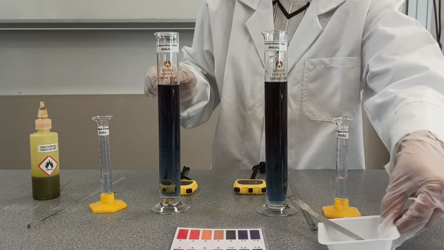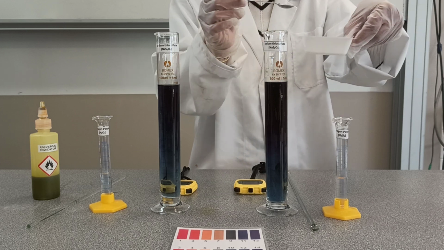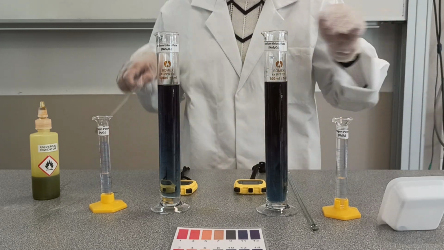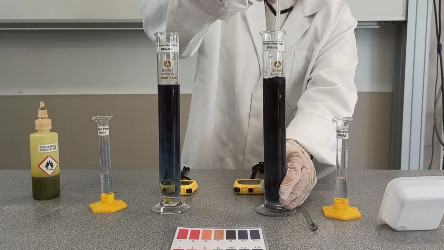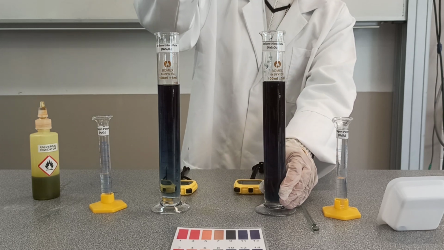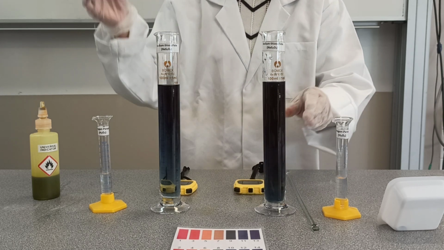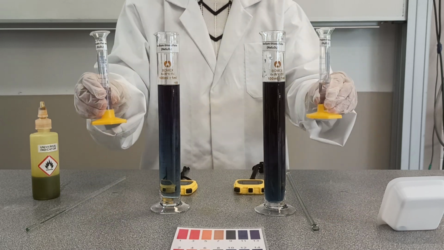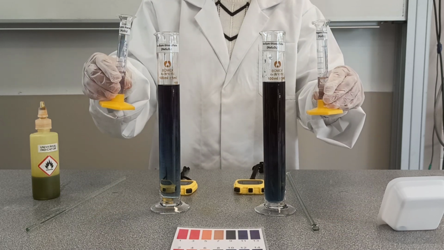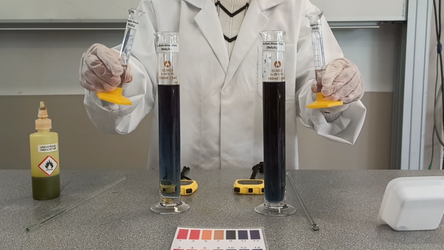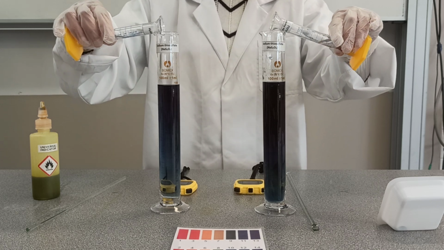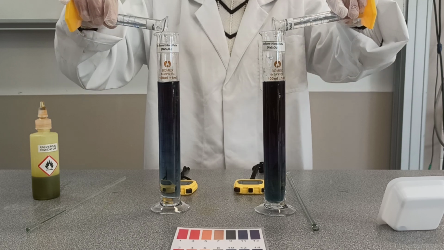Now to one of the measuring cylinders, I'm going to be adding ammonium molybdate and give it a stir. Now the next step is to add hydrogen peroxide, but we need to add this simultaneously to both these measuring cylinders. And we are going to time this reaction using a stopwatch.